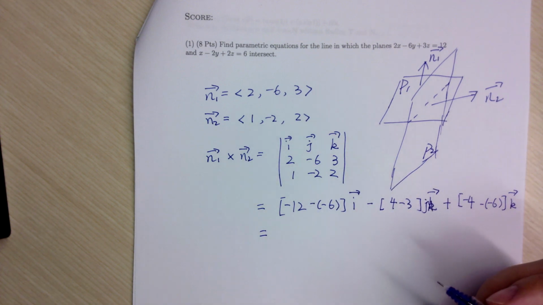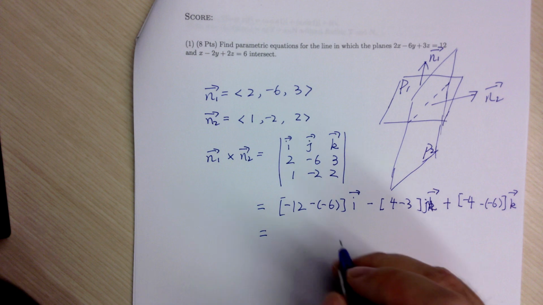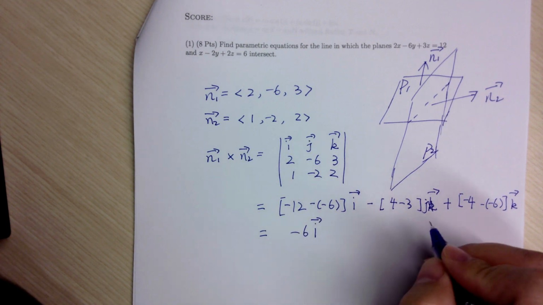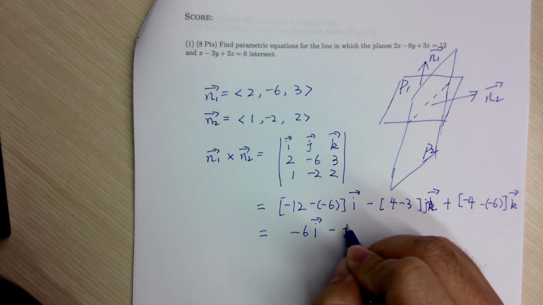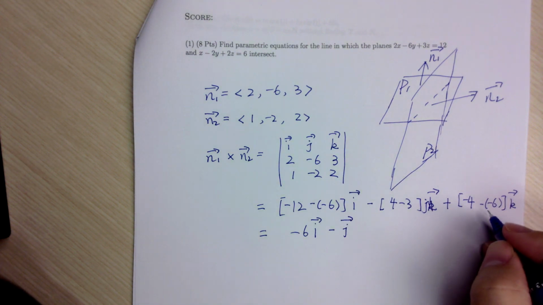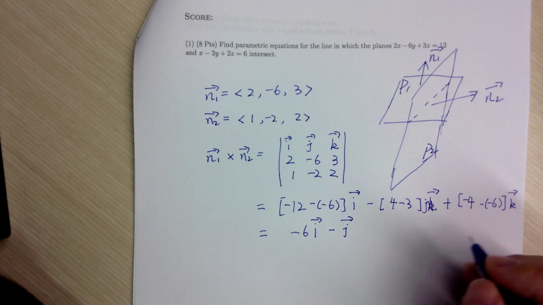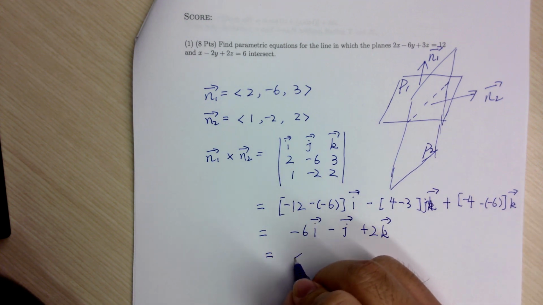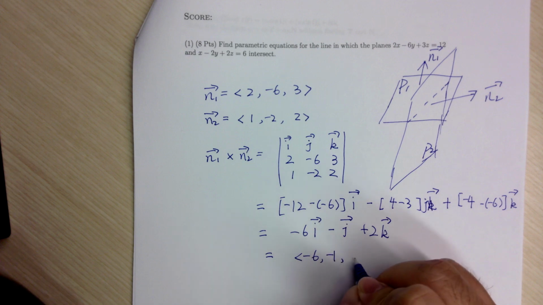So if you simplify, what are you going to get? Here is -6 I, so minus J, and then this minus becomes plus, this is plus 2K here. So the vector is -6, -1, and 2.